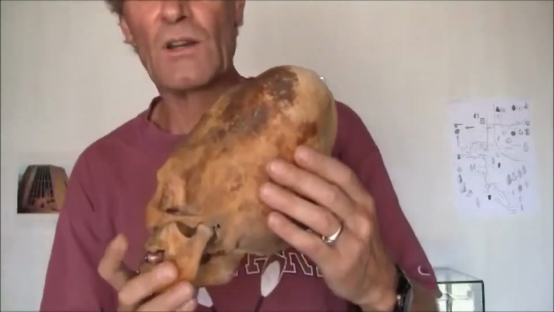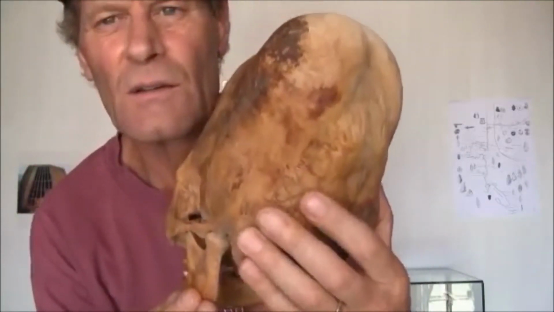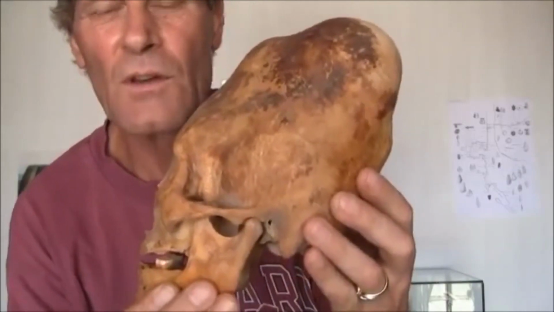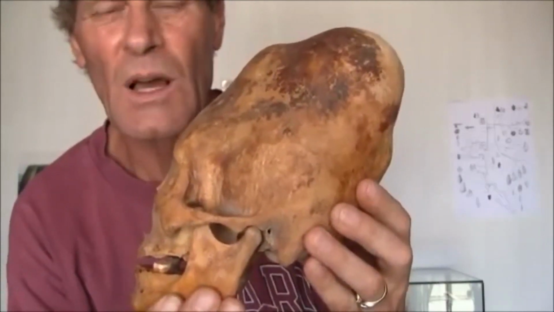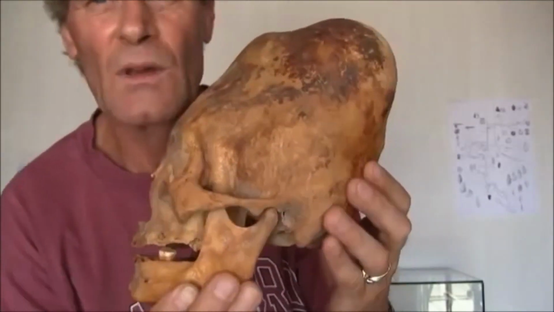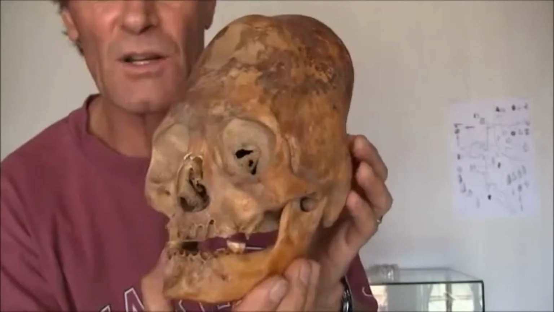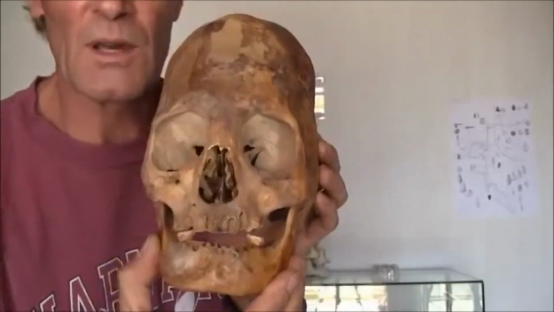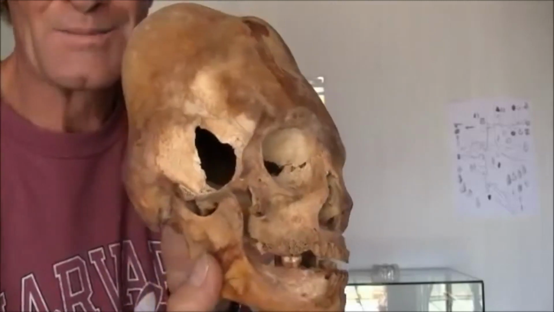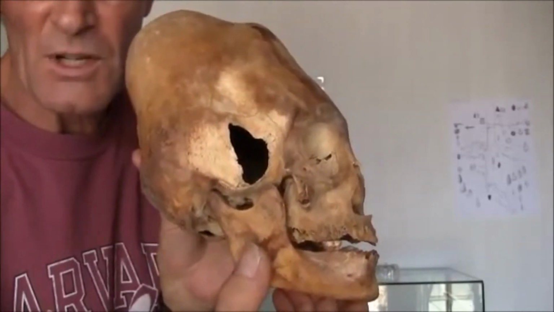But what I really want to do, because there are so many people interested in these skulls, is to slowly rotate it for you so that you can stop and freeze frame it if you want at any given time to have a look. The jaw is also much larger than a normal human being, and there seems to be a genetic tendency to have fewer teeth, especially molars.